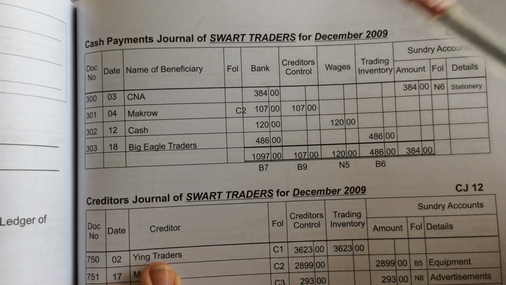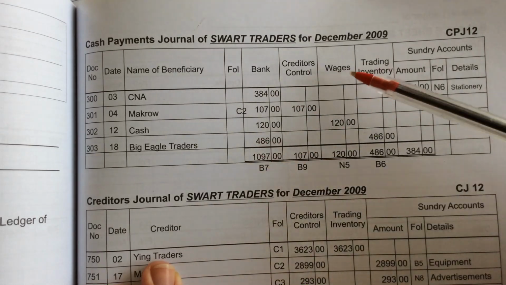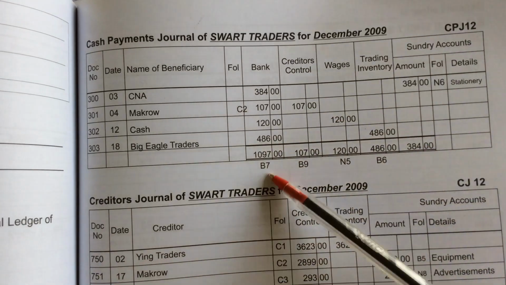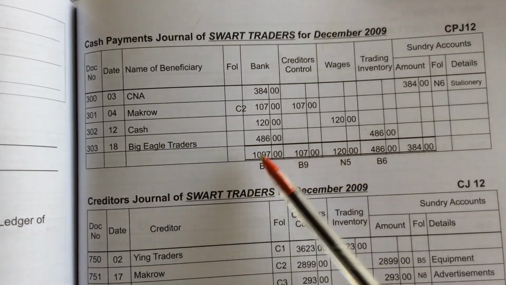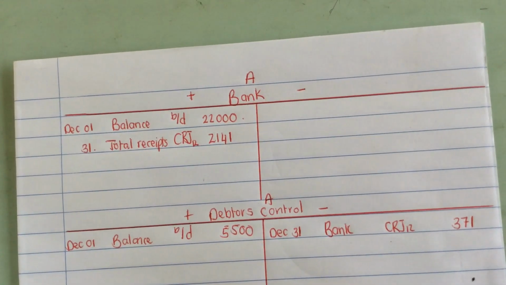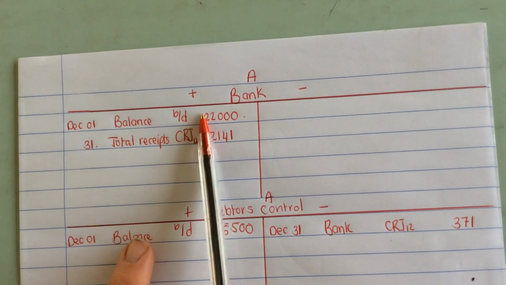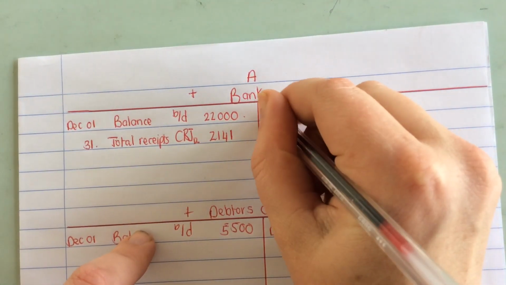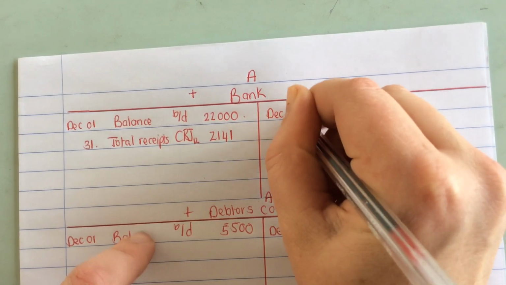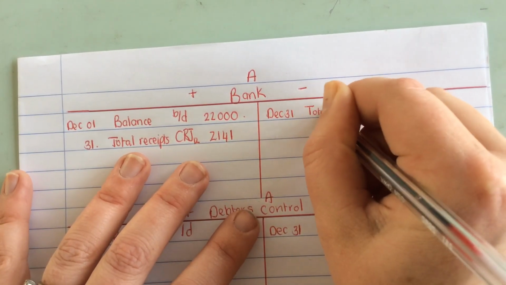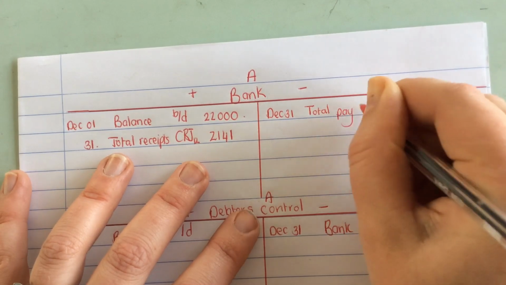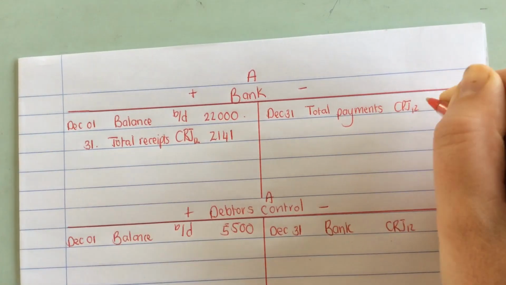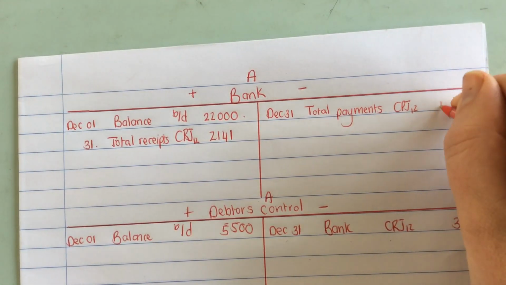Do you agree? Okay, so instead of writing each of these names of accounts in bank, what are we going to write in bank? Total payments. So we're only posting the total of 1097. Go to your bank account and you say, if I make a payment, do I have more money or less money? Less. So you're going to credit bank December the 31st. In details, you must write total payments. CPJ 12, and the amount is 1097.